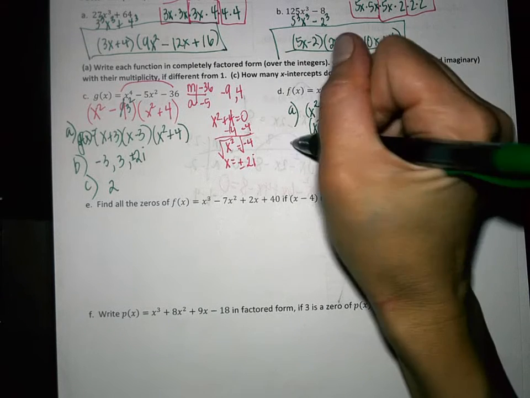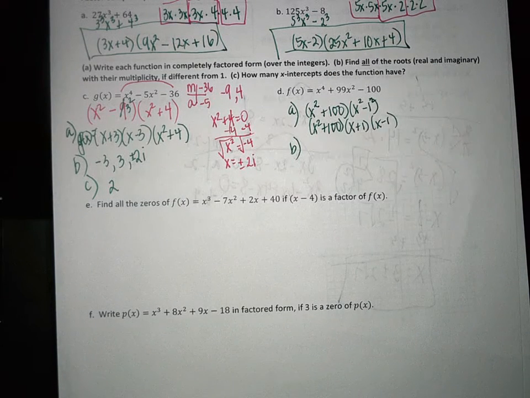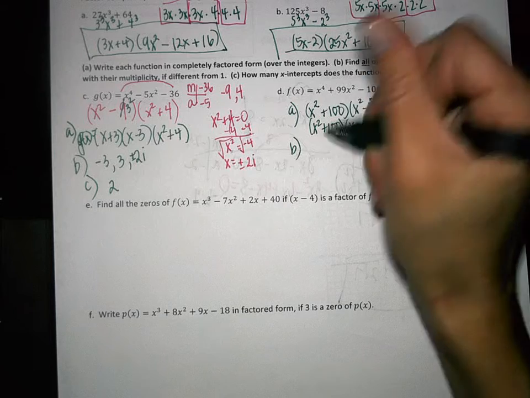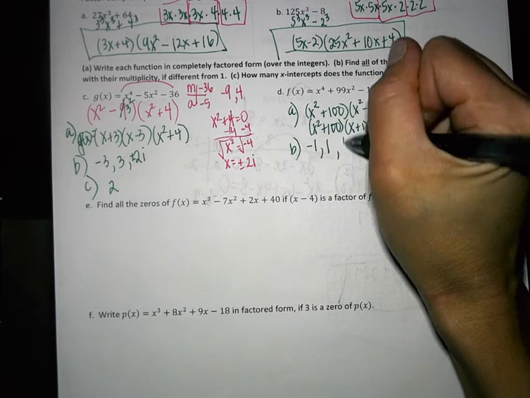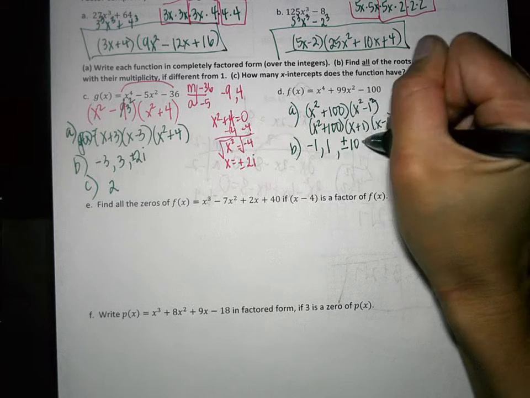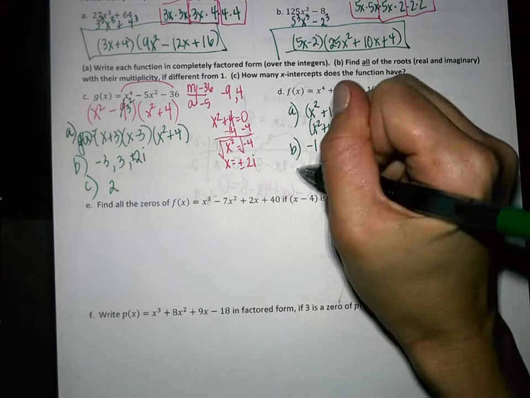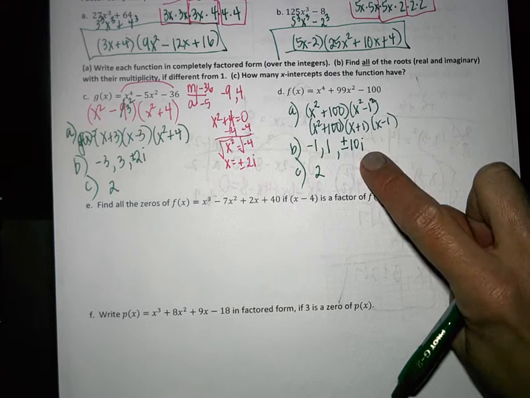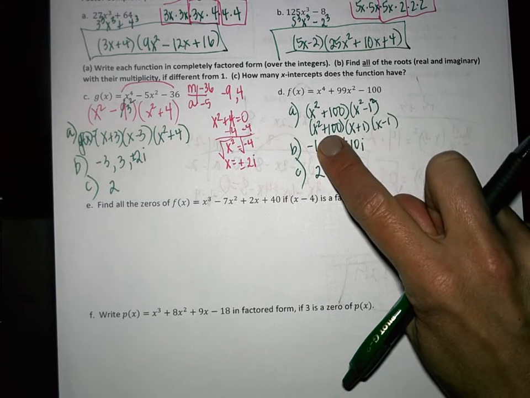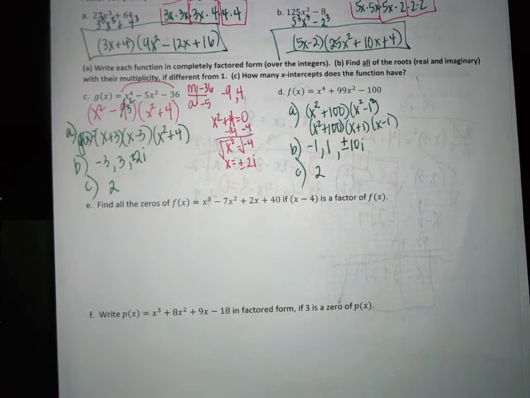1 times 1 is still 1. So what would be my zeros on this one? -1, +1, and plus or minus 10i. Very good. And how many x-intercepts? 2. Any questions? Same process for finding that 10i would be taking your x squared plus 100, setting it equal to 0. We're just not going to go through that process for time's sake.